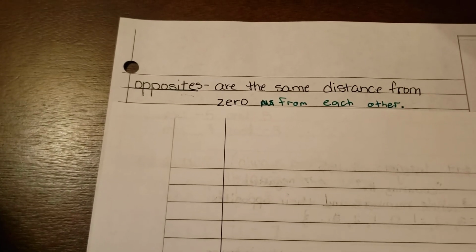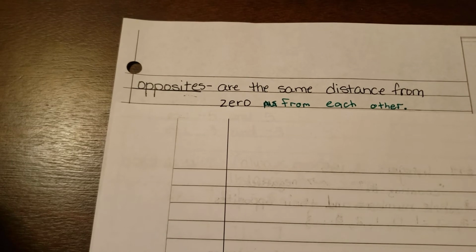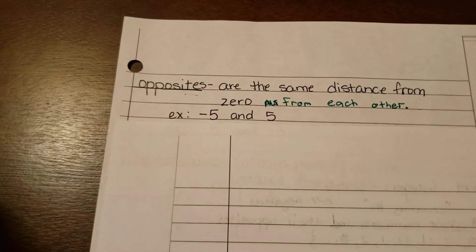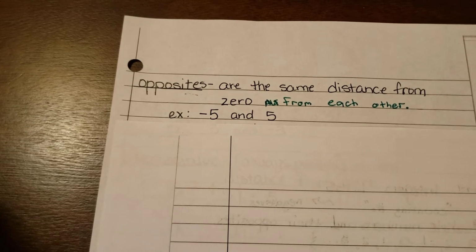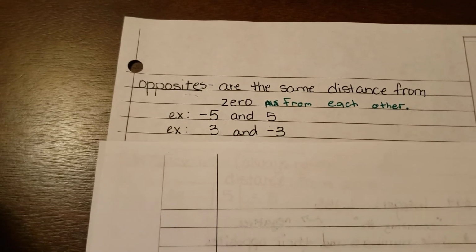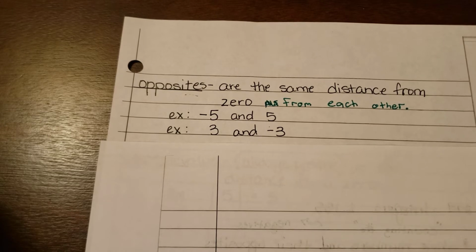And I'll show you what I mean. So 5 and -5. Our other example is 3 and -3.